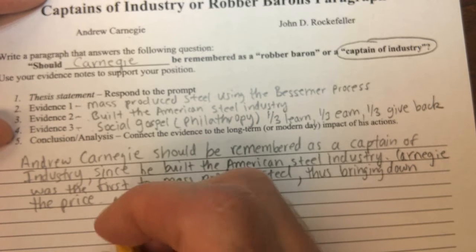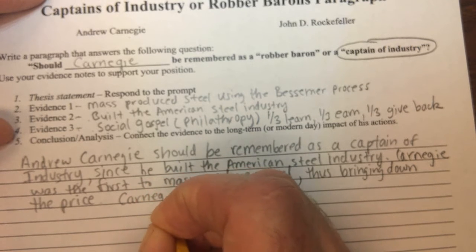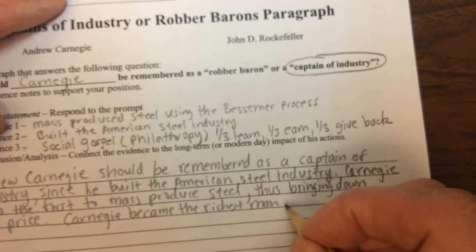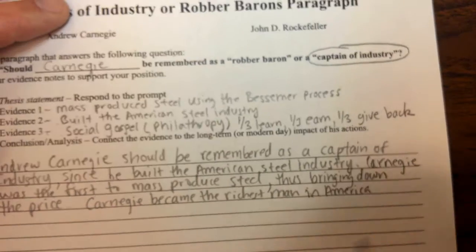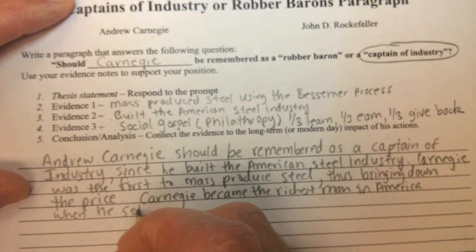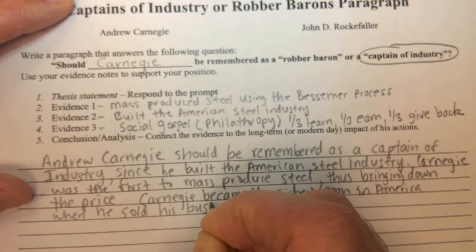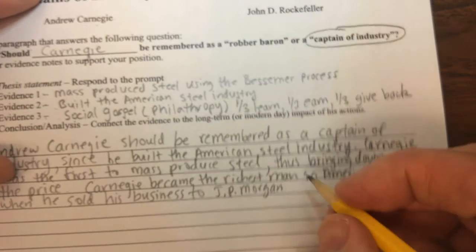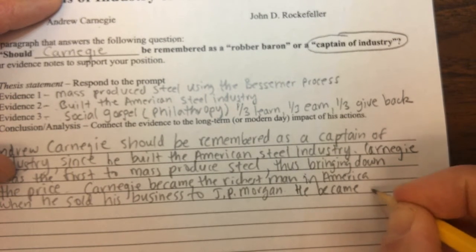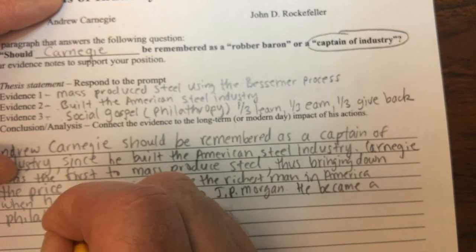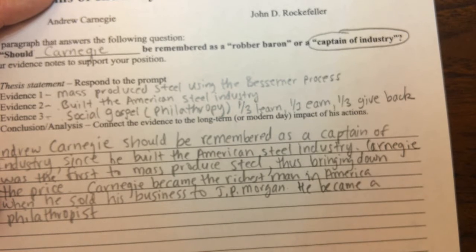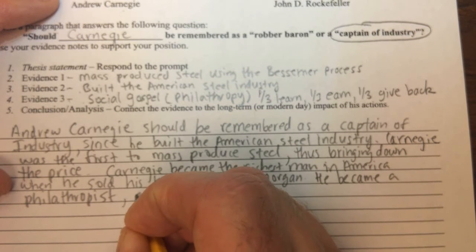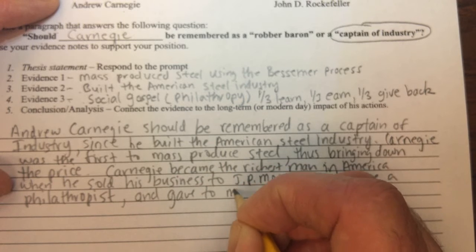So you can say also Carnegie became the richest man in America when he sold his business to J.P. Morgan. He became a philanthropist and gave to many charities.